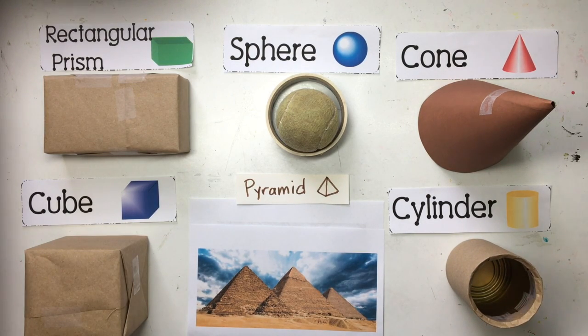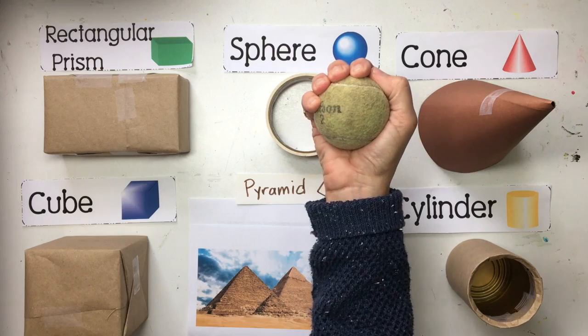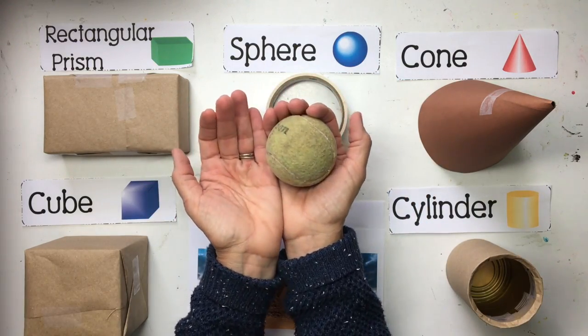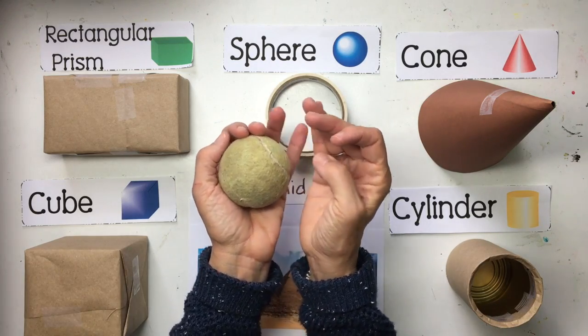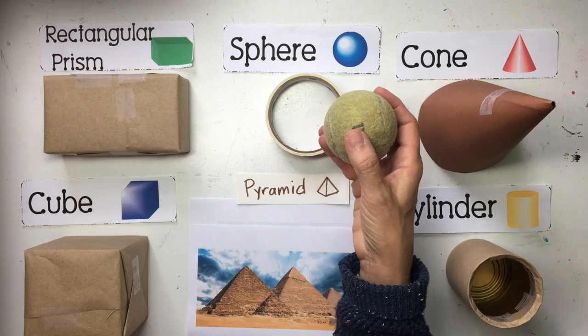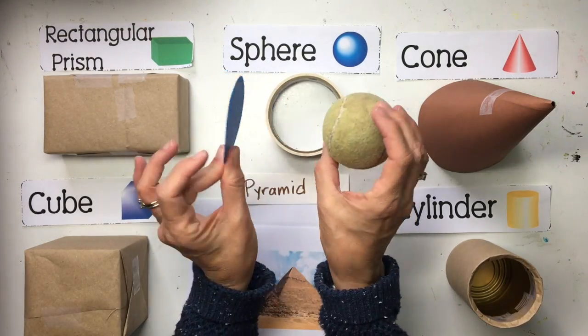Another shape we talked about was the sphere. The sphere is a ball. So many things are shaped like spheres: the world, your eyeball, a marble. The sphere is related to the circle, right?